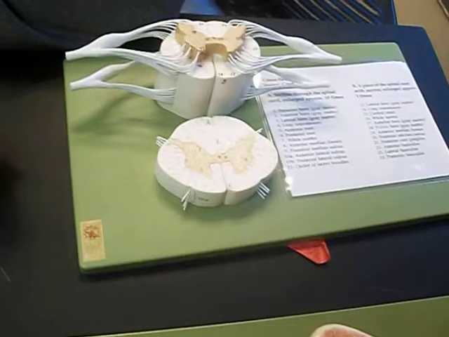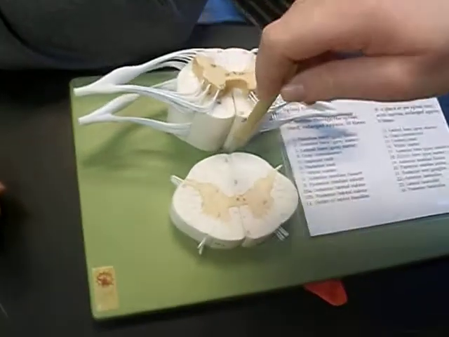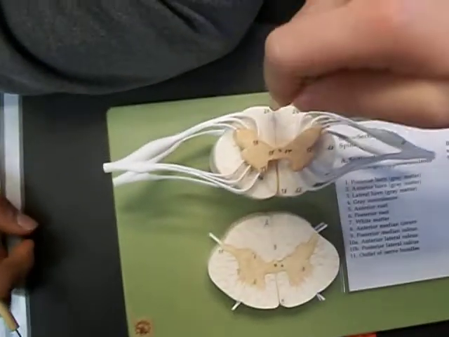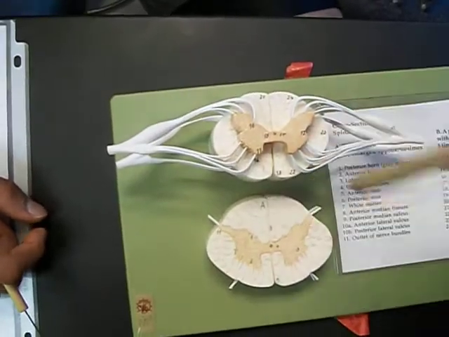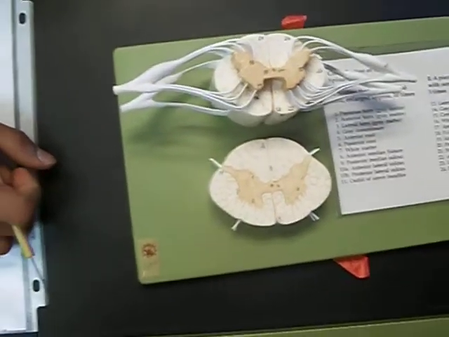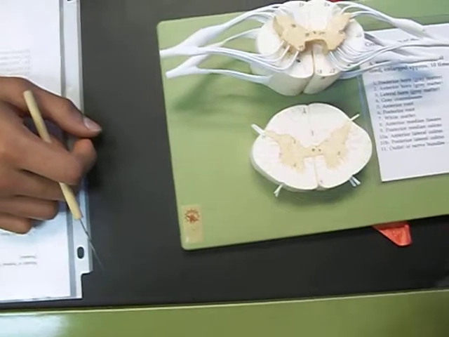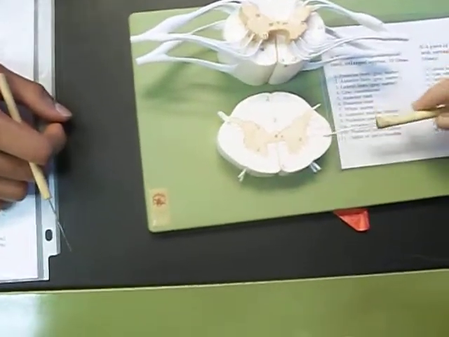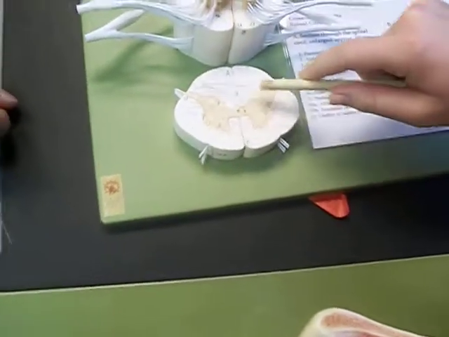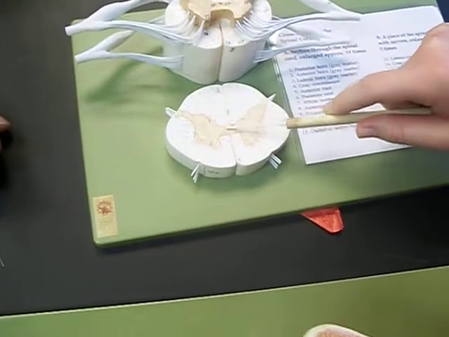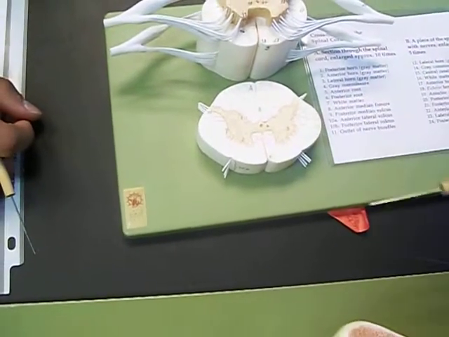Then you have the posterior median sulcus. So that's in the back of these. So posterior median sulcus. And you can't see it on the other model, so you have to rely on these. On here, the white matter is kind of obvious, the white part. Then you have the gray matter, and it's the bat-looking thing.